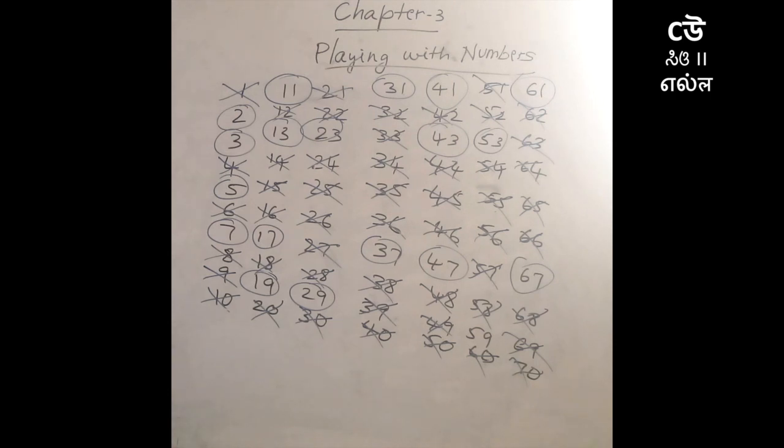So this method is called the sieve of Eratosthenes. So this method of finding the prime and composite numbers is called the sieve of Eratosthenes.